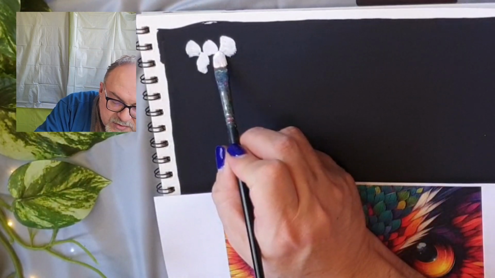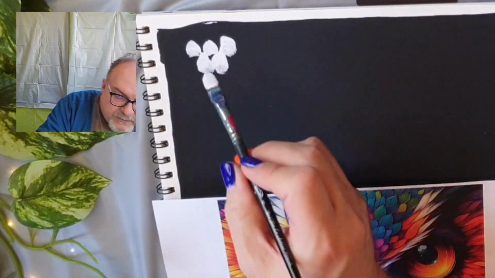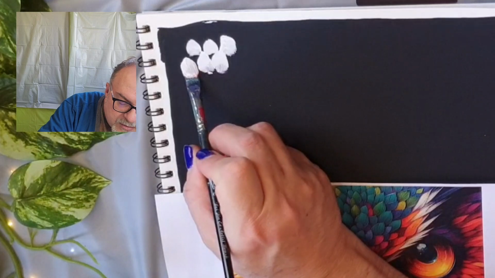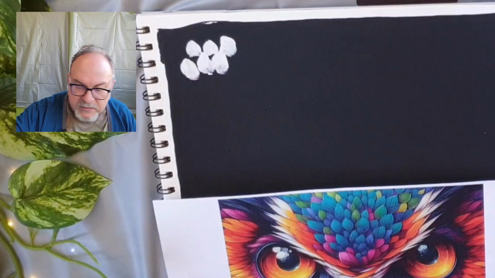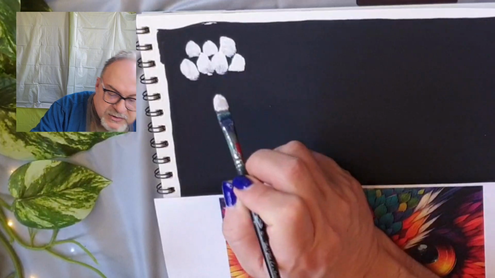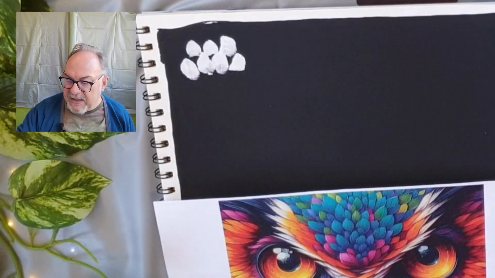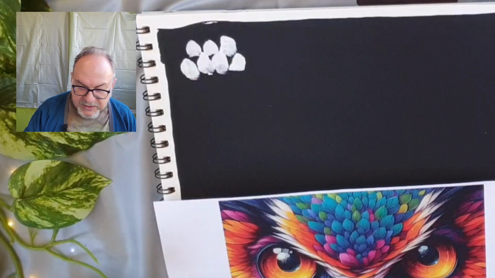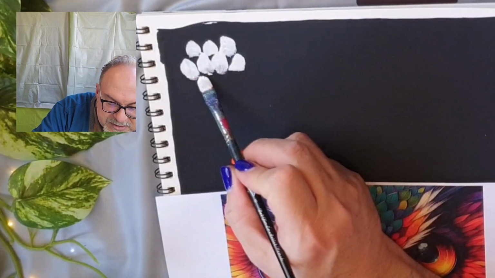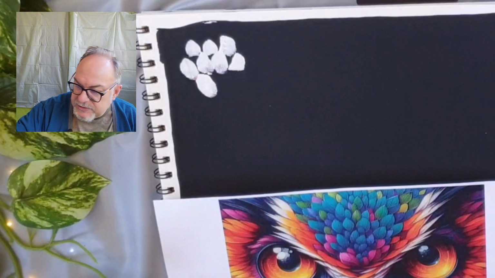And sort of how to place them next to each other. So we want some of the black background to shine through and to still show, because that is going to give you the depth that you need in your feather marks.